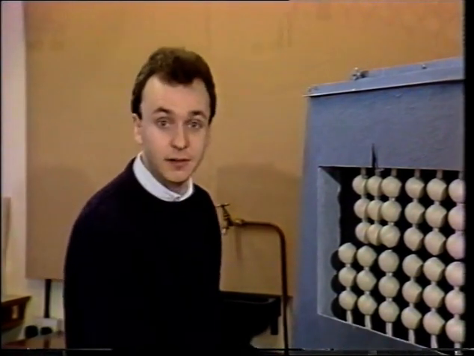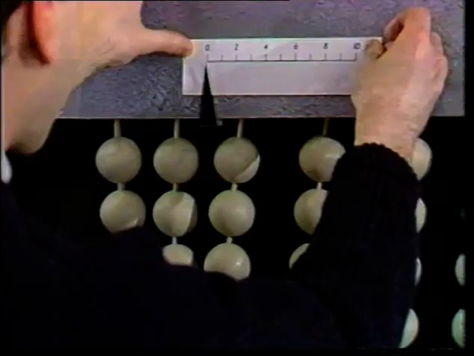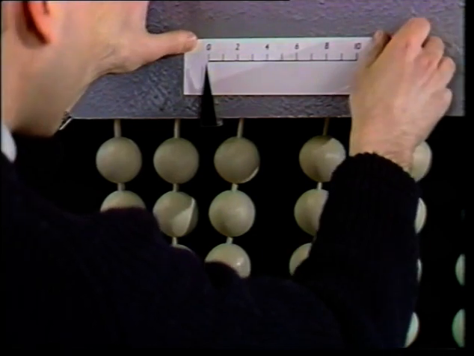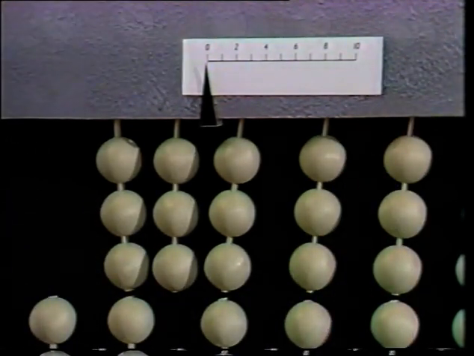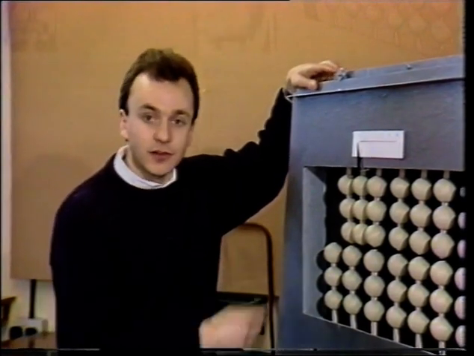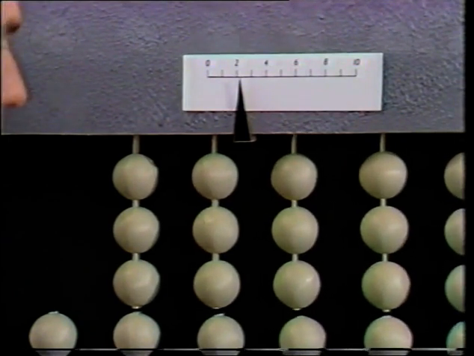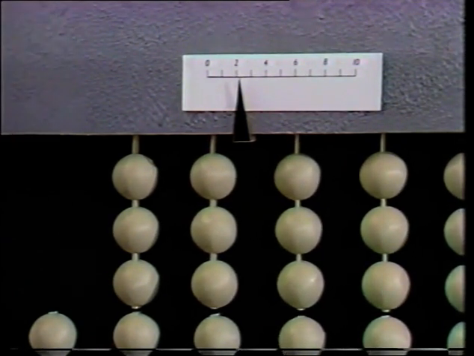To help us measure that, I'm going to put this scale on the model here. So let's watch the needle to see how far we have to displace the model. That's a little over 2 centimeters.